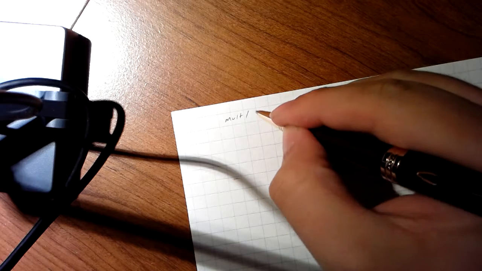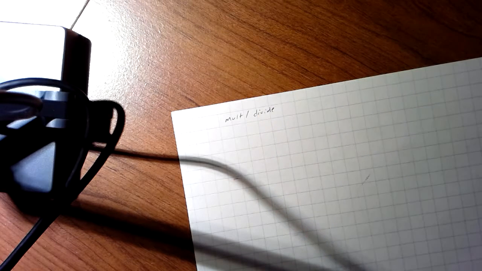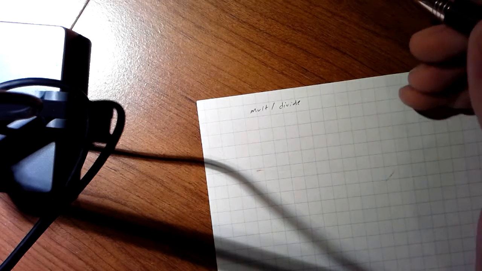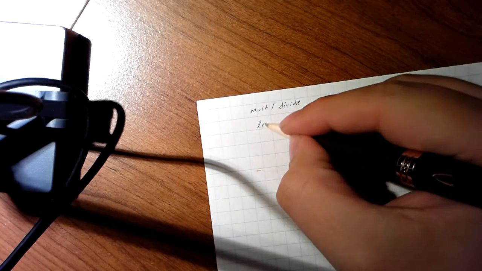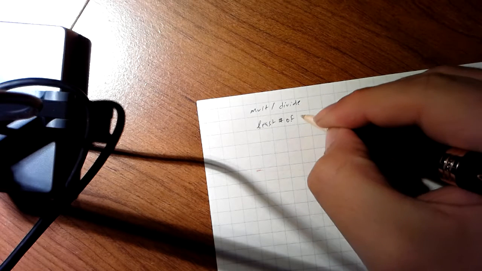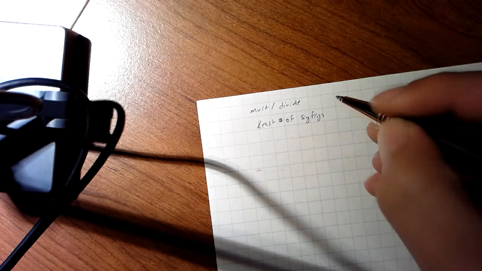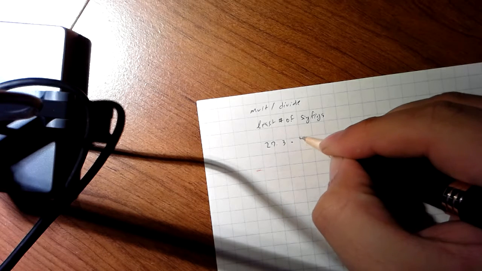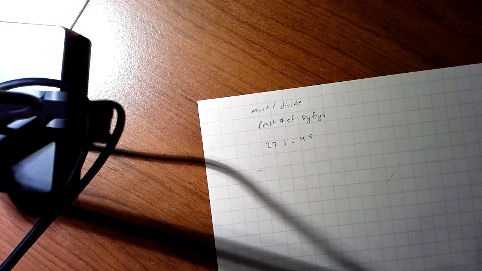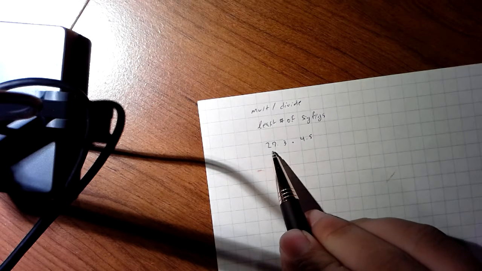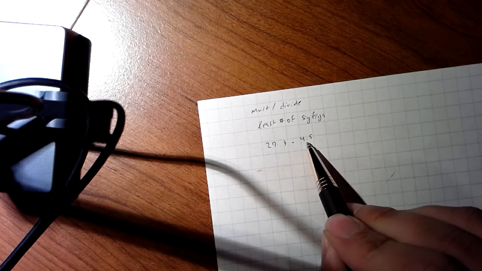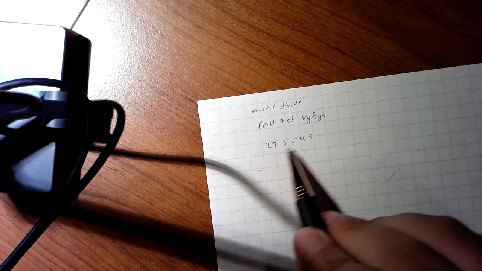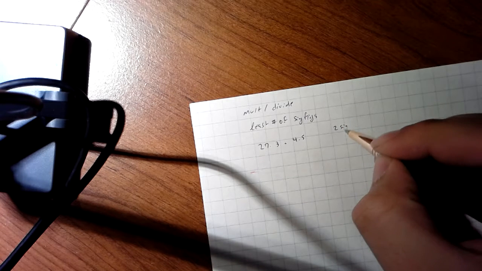So multiply/divide. What you do here is you write the answer with the least number of sig figs from the problem. That's all you have to do. So for the first one we have 27.3 multiplied by 4.5. How many sig figs does the first number have? Well, it's got 3. How many sig figs does the second one have? Well, it has 2. What that means is the product of these two numbers must have 2 sig figs.